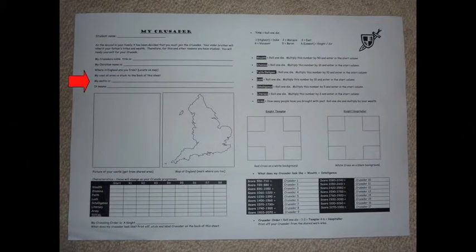This section concerning your motto, its meaning and your coat of arms will be done in a later lesson. But as the instructions say, you will be required to staple that work to this sheet, so please keep it safe.